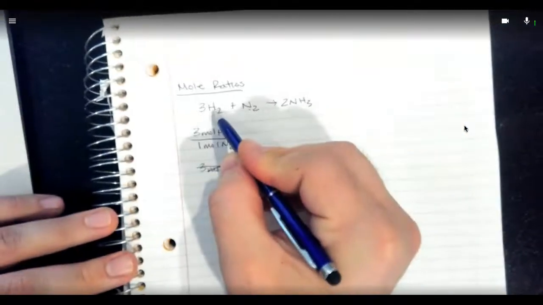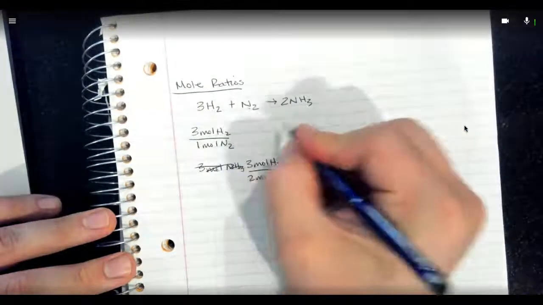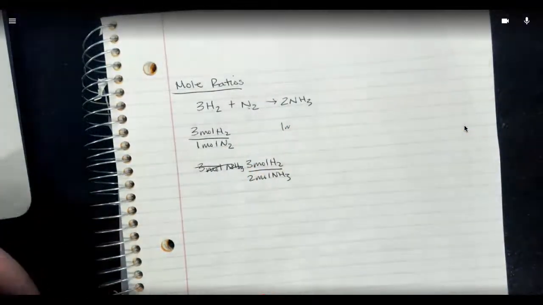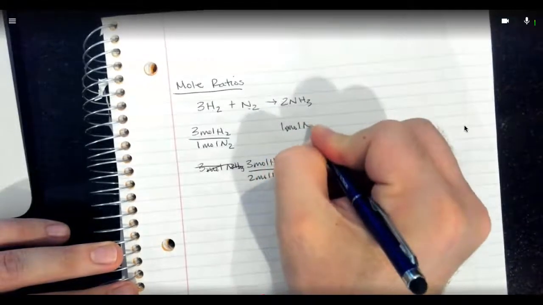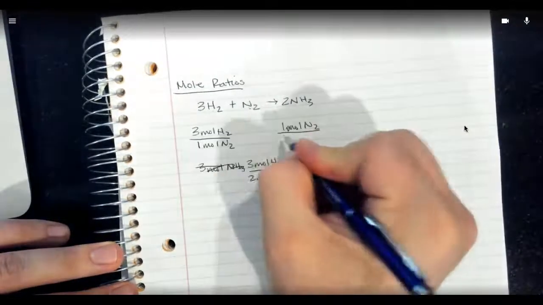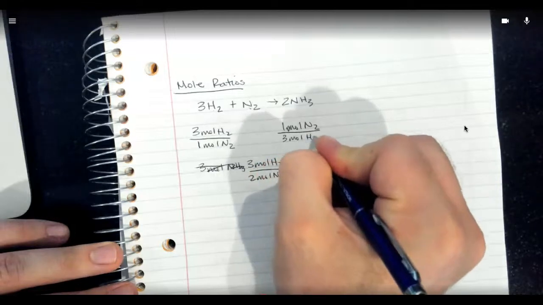Then we can do a ratio between hydrogen and ammonia. So 3 moles of ammonia. Whoops. My apologies on that, guys. Should be 3 moles of hydrogen over 2 moles of ammonia. We can do another ratio. We can do nitrogen and compare it to hydrogen. So the coefficient for nitrogen is 1, so 1 mole of nitrogen over 3 moles of hydrogen.